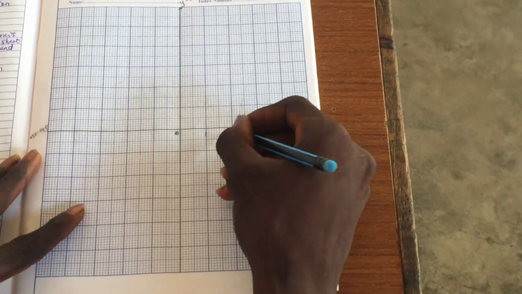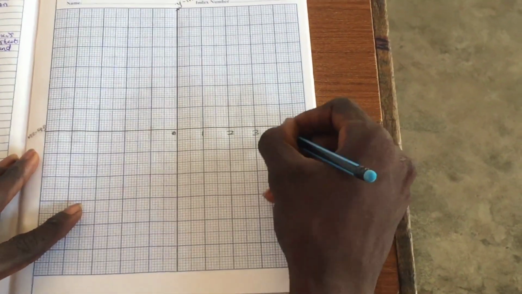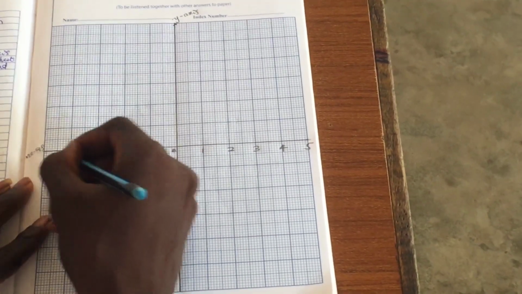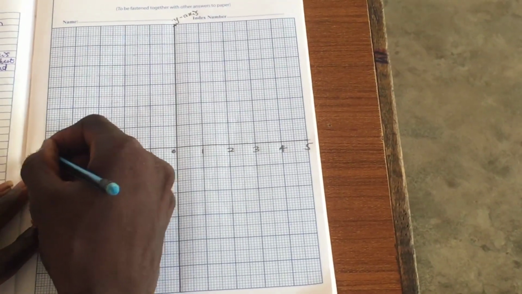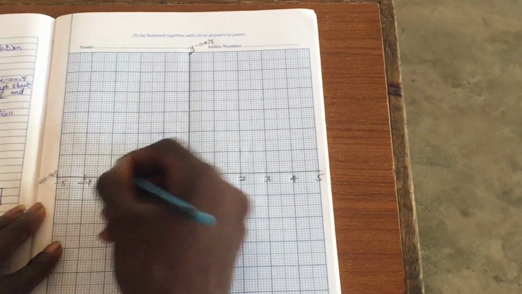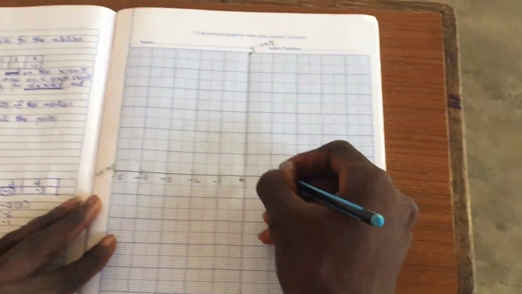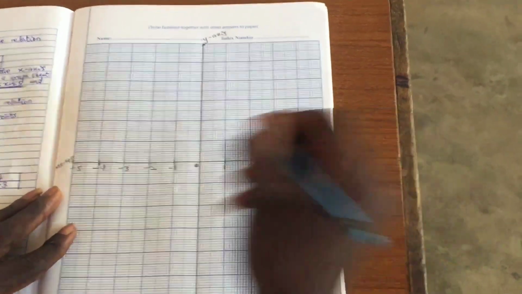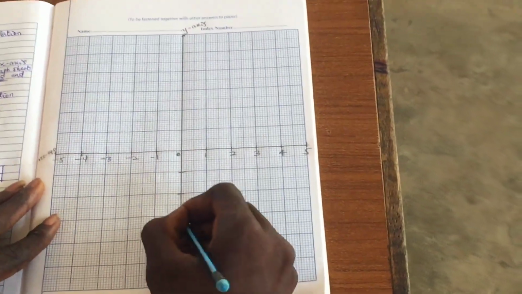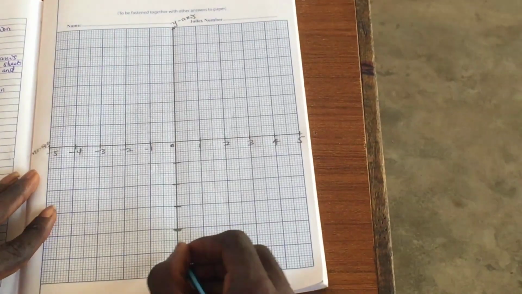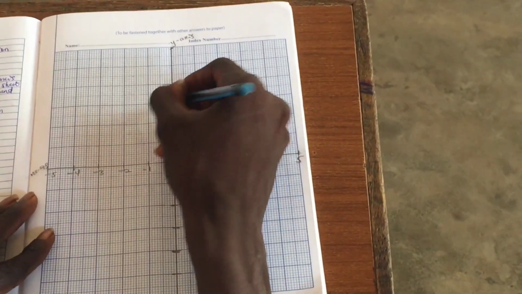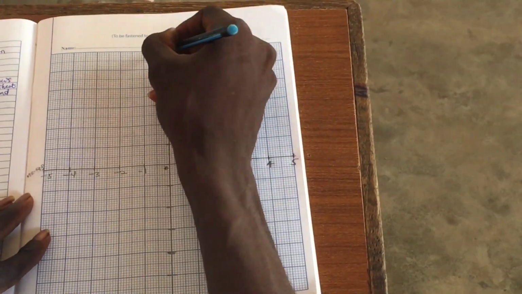So we have 1, 2, 3, 4, 5. Then here we have negative 1, negative 2, negative 3, negative 4, negative 5 on our x-axis. We apologize for the way we are going because of storage media. So we also do the same for the y-axis, so that our work will be nice.